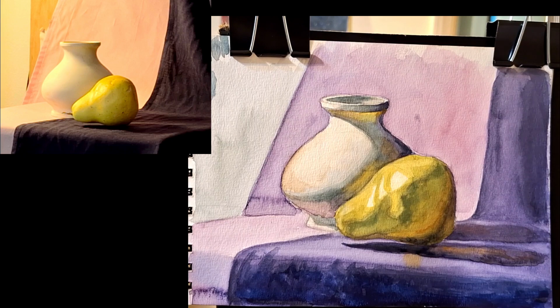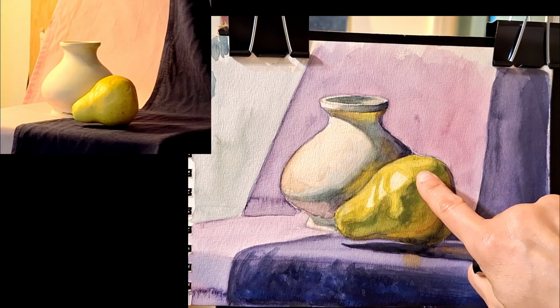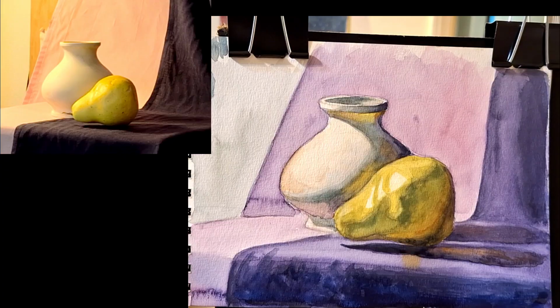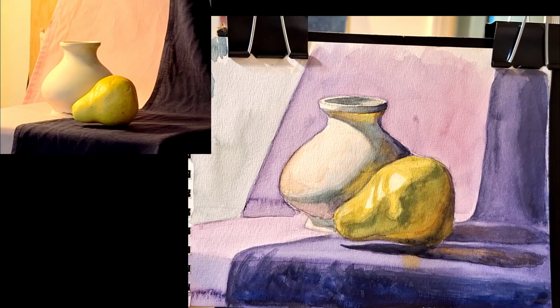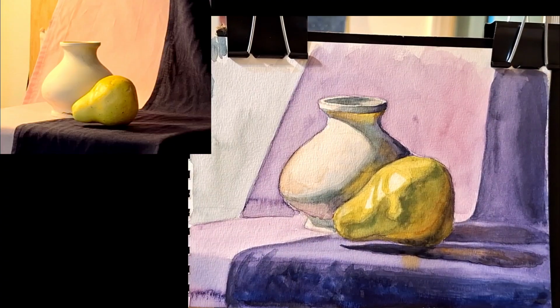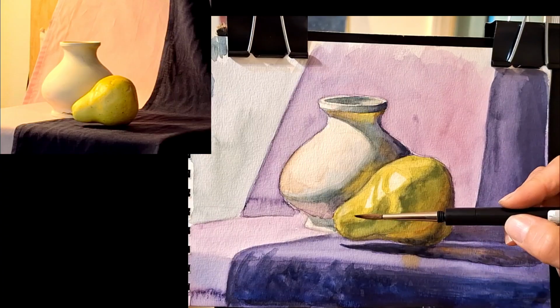That's for the last thing. I think the reflections on the pear still need to be softened a whole lot. Which ones? The highlights? You mean blended more? Yeah. Still too jarring. Okay. I agree the highlights have to be softened.